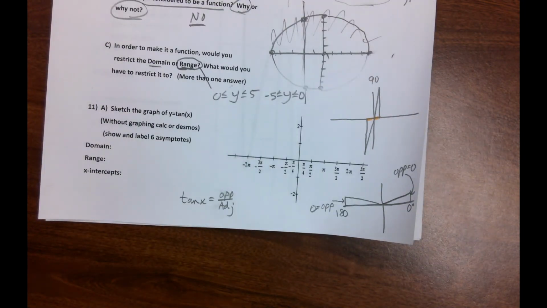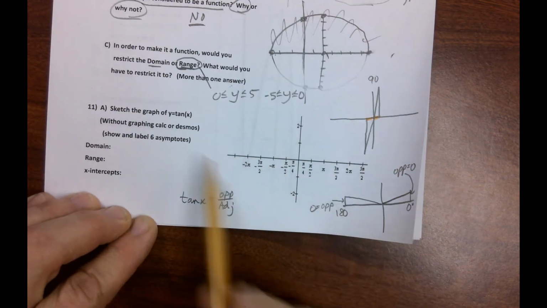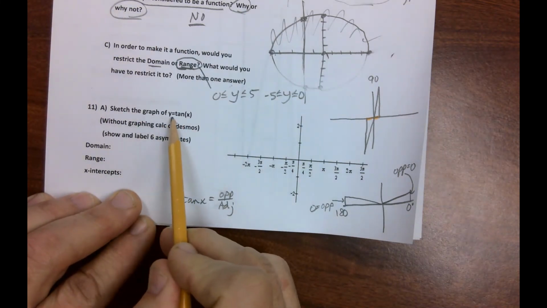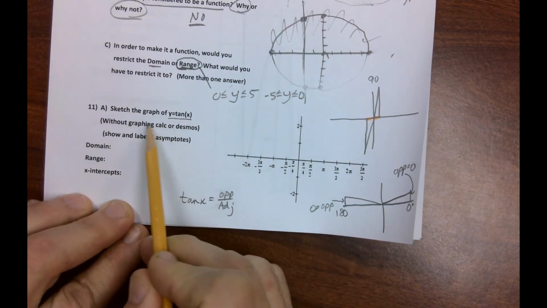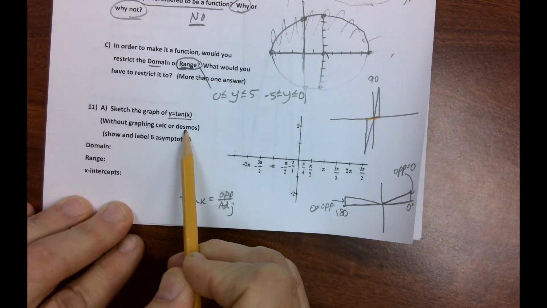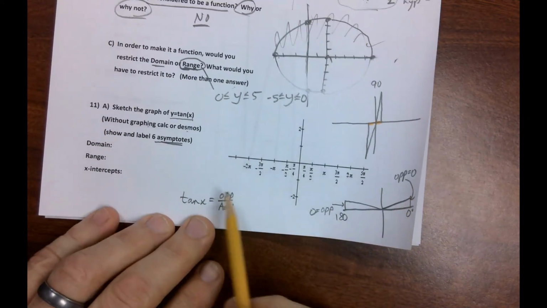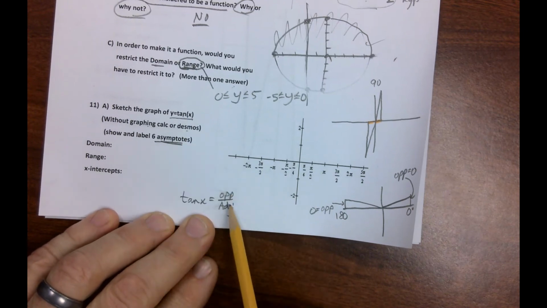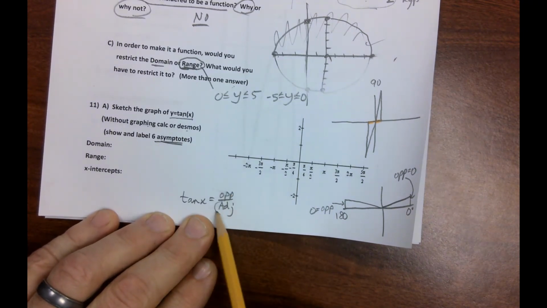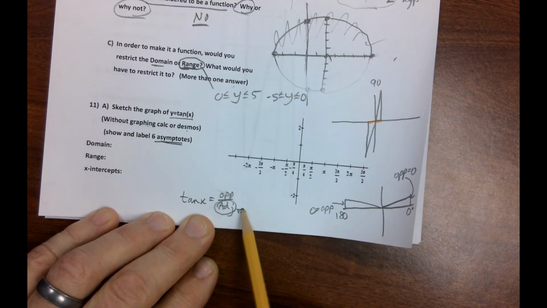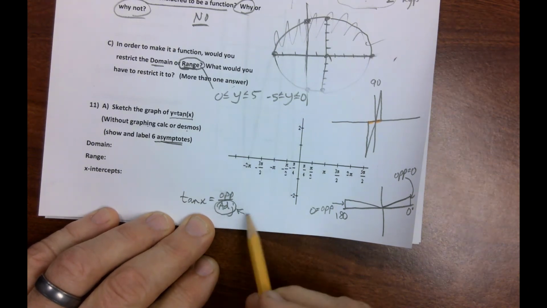Okay, so I worked ahead a little bit just to make sure we understand this. Sketch the graph of y equals tangent without a graphing calculator or Desmos. Show and label 6 asymptotes. Okay, well, first of all, the definition of tangent is opposite over adjacent. So the first thing we're going to do is wonder, where are our asymptotes? Well, this is where my adjacent side turns into 0.